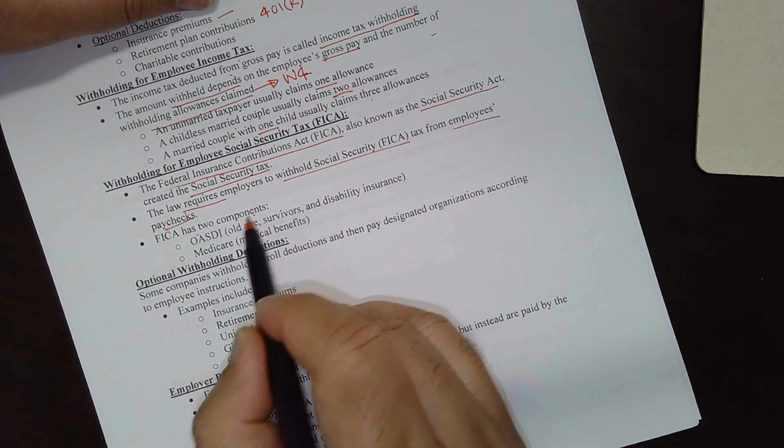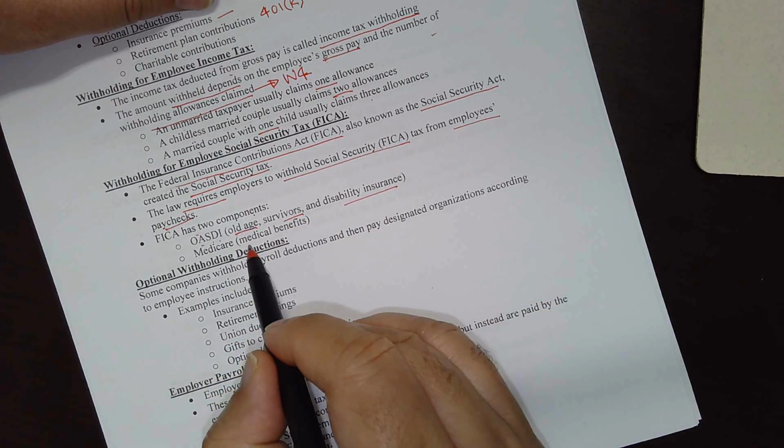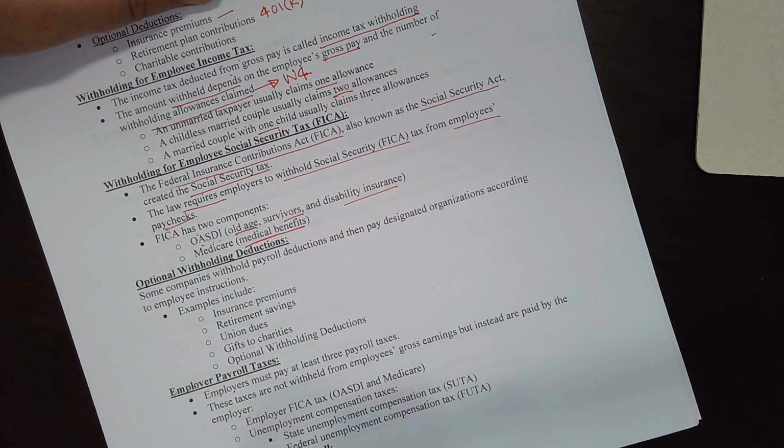FICA has two components: OASDI, old age, survivor and disability insurance, and Medicare, medical benefits that you start taking either if you become permanently disabled or if you reach a certain age. I think for the majority of us it is the age of 65. So that means at the age of 65 you don't have to purchase insurance. You will be enrolled in the Medicare program.